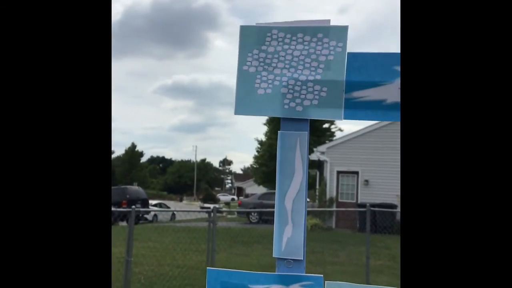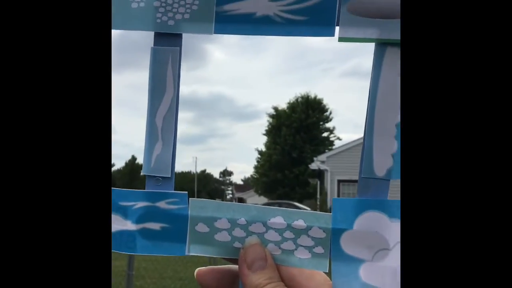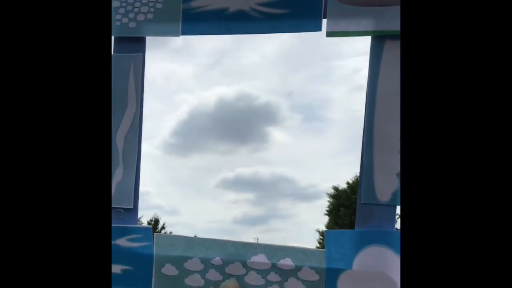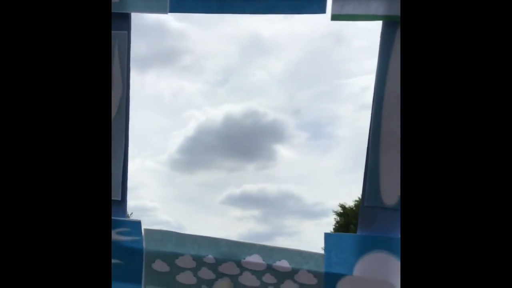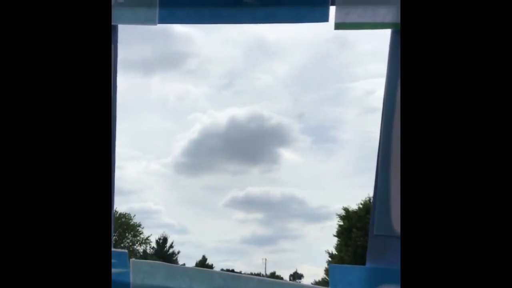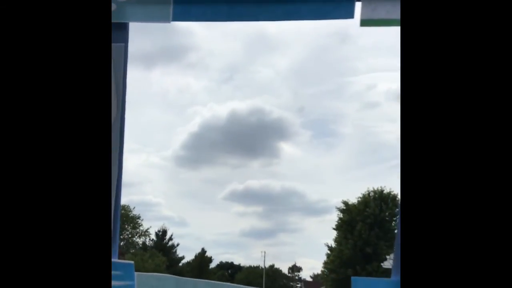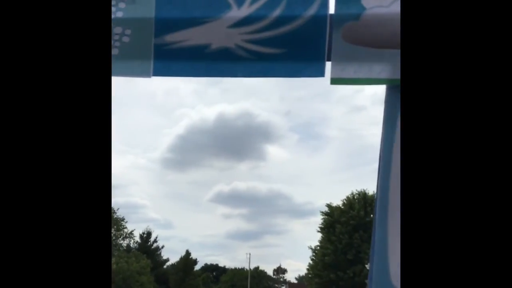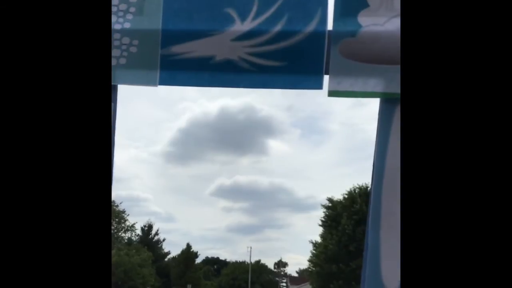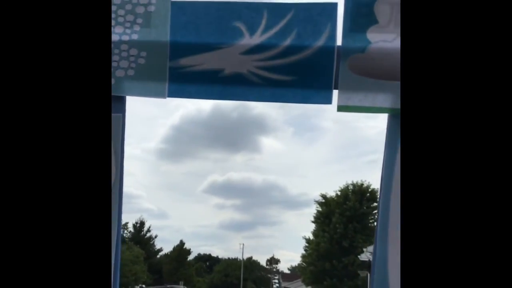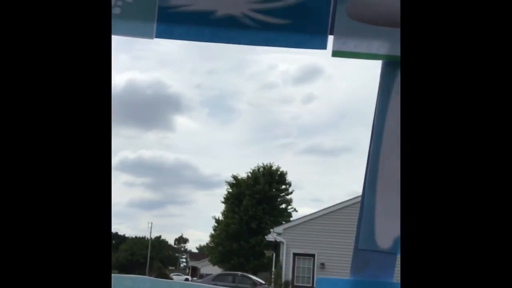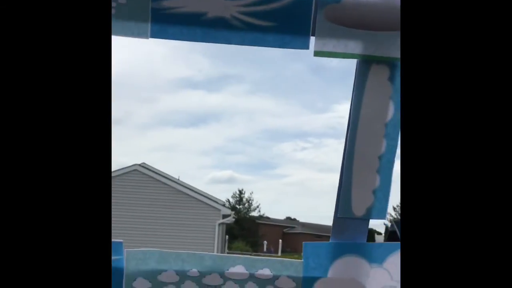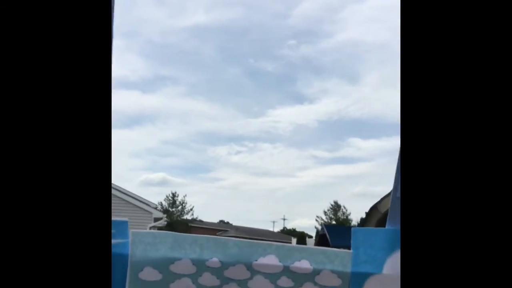Do I still have it in there? Now we're going to go up here, and we are looking at that big cloud with the gray bottom. It's kind of higher and it's fluffy, and that looks like the cirrocumulus. Now we're going to come over here. You can see all the clouds in the sky. Maybe you can try to name them as we go over.